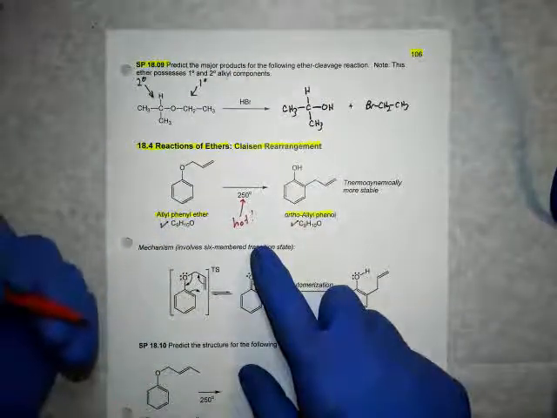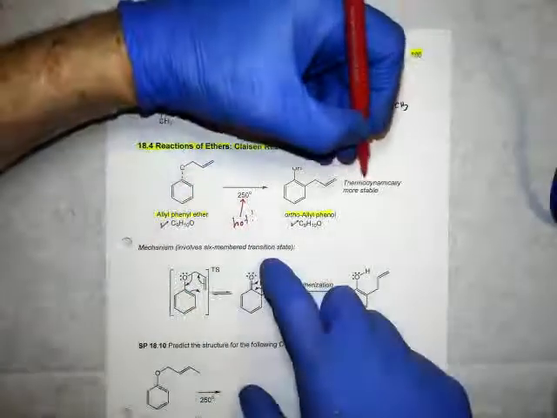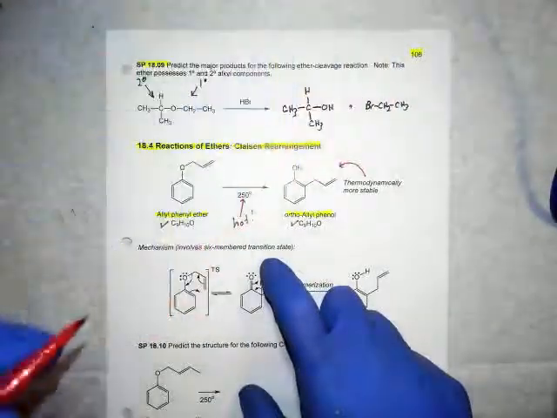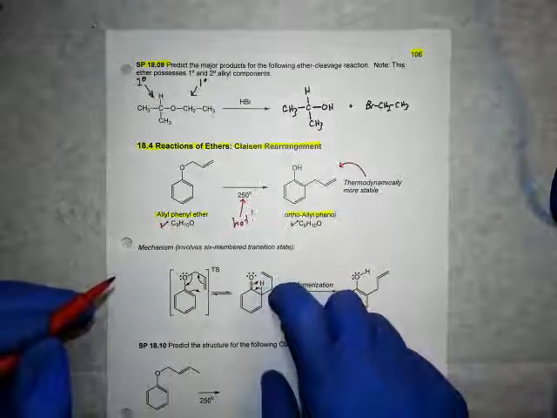Now, you might ask yourself, what's the driving force behind this reaction? Why would it want to go from here to here? As it turns out, this product on the right, the phenol, is actually thermodynamically more stable. Well, how did it happen?